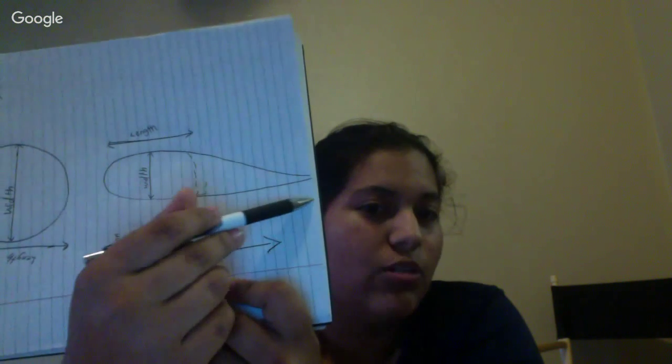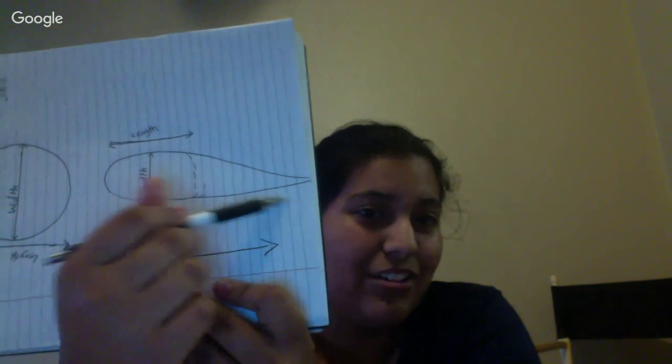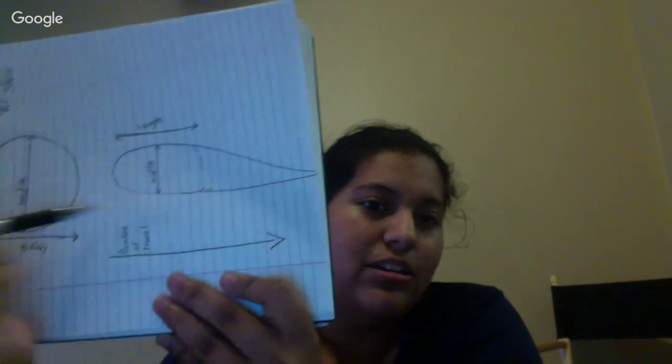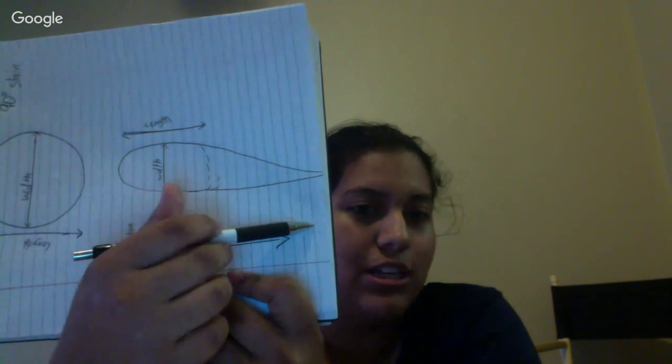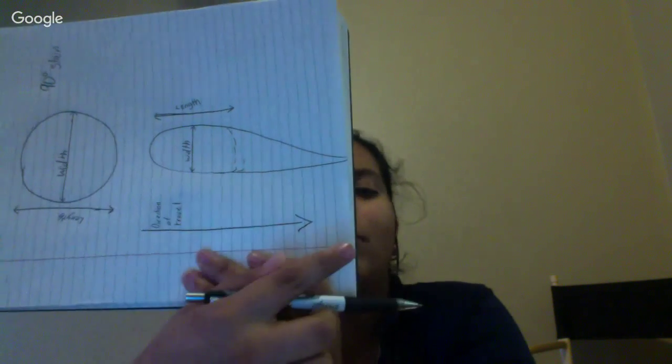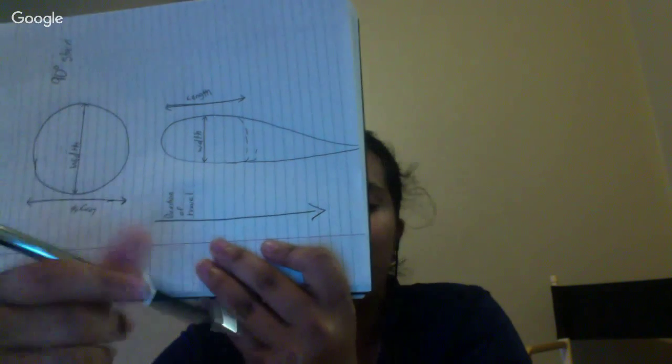You can find out which direction it travels by looking at the tail end of the bloodstain. So this is going that way, left.